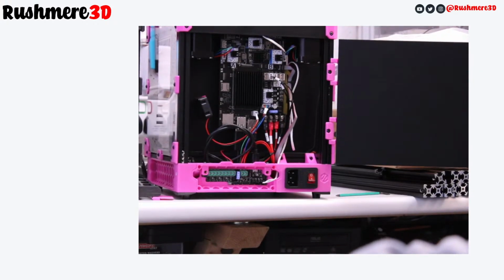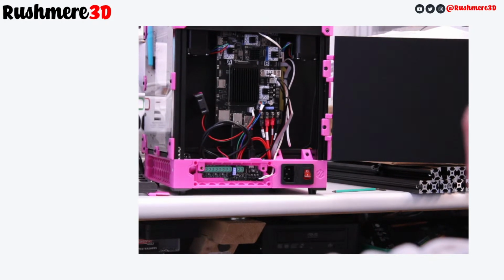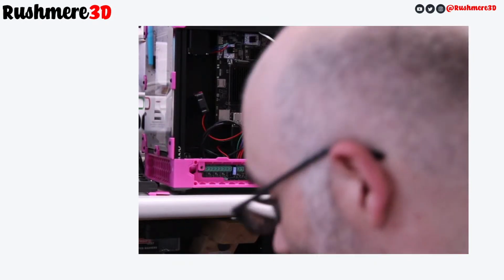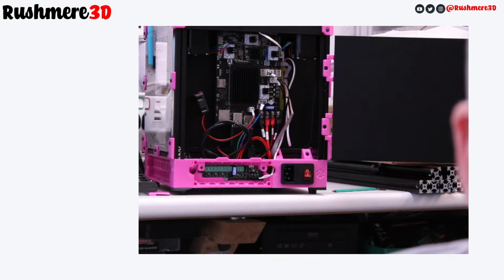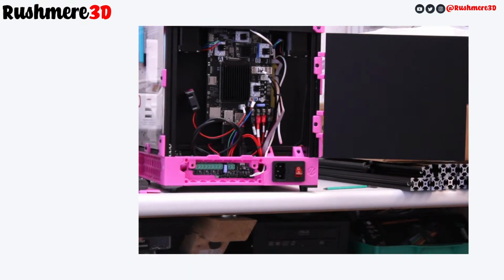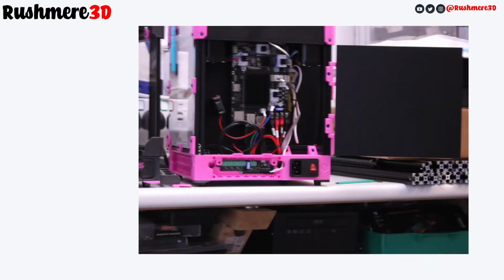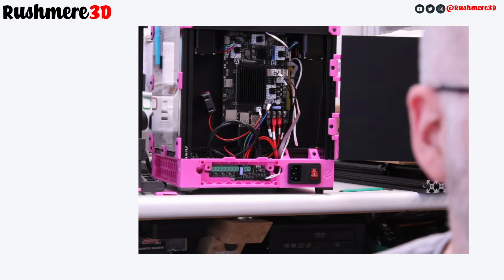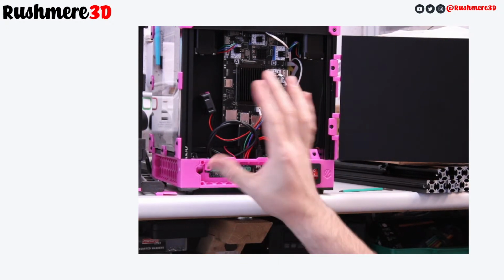I can't lift it up, unfortunately, because I'm using basically a 3D printed tripod. But I've got enough there. So yeah, it's an all-in-one board.